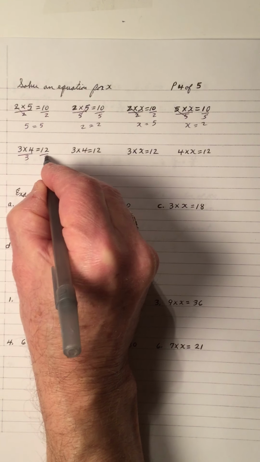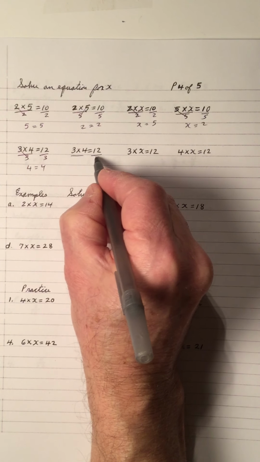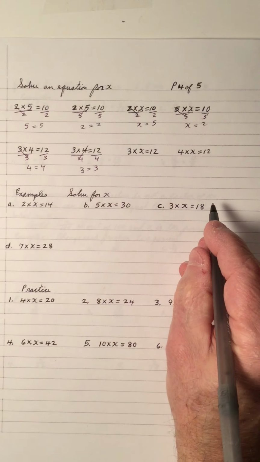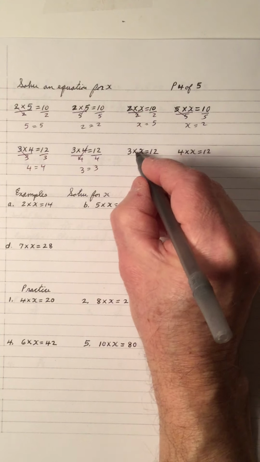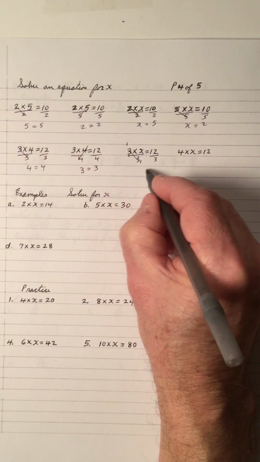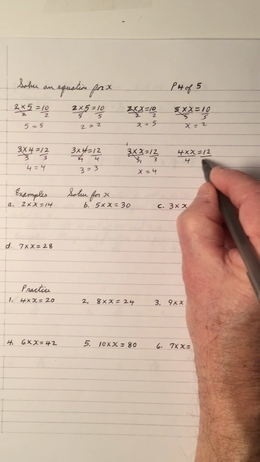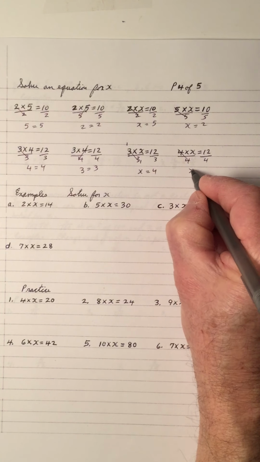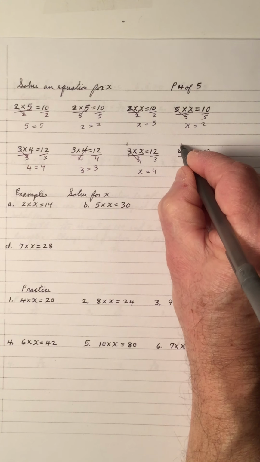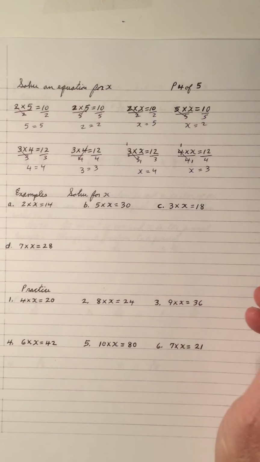If I divide both sides by 3, the 3's cancel, I get 4 equals 4. If I divide both sides by 4, it keeps it balanced, the 4's cancel, I get 3 equals 3. So if 3 times x equals 12, and I divide both sides by 3, the 3's cancel, because 1 and 1, I get x equals 4. If I divide both sides by 4, the 4's cancel, and I get x equals 3. Remember, 4 over 4 is just the same as a fraction. 4 into 4 equals 1, so 1 times x is just x. 1 times any number is that number.